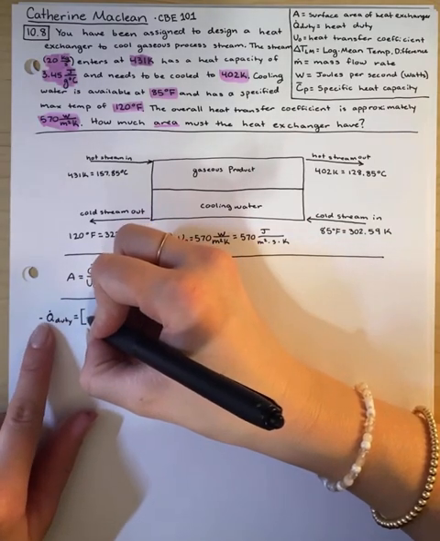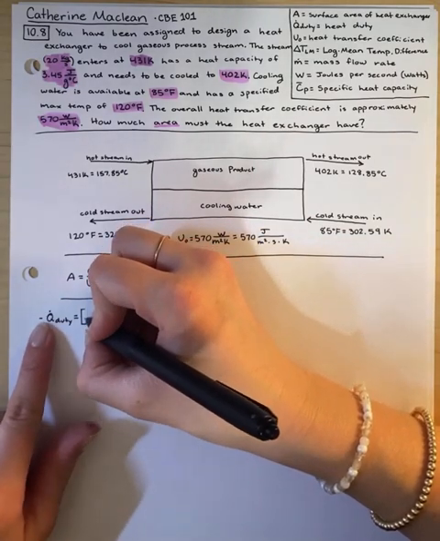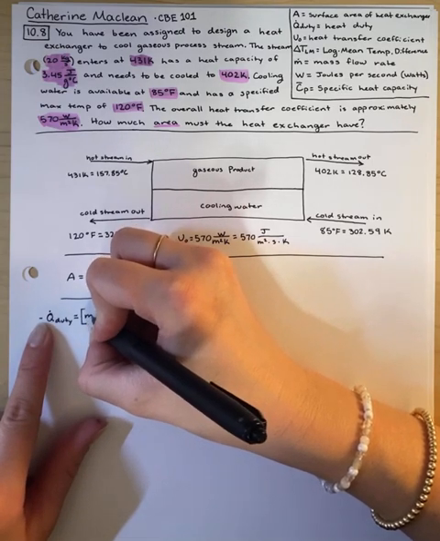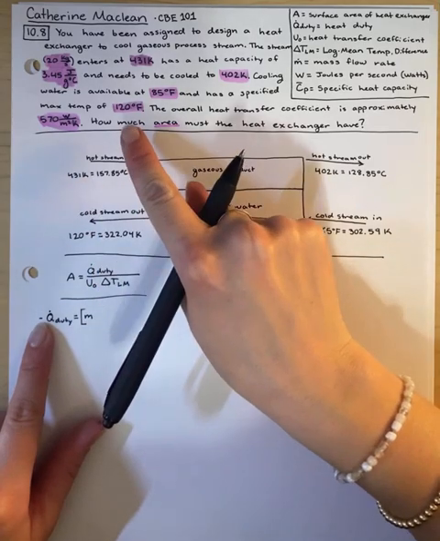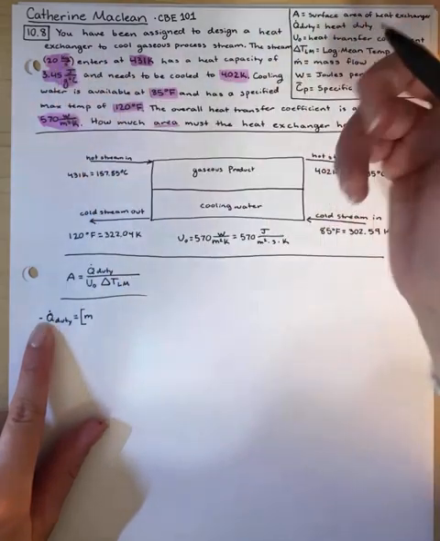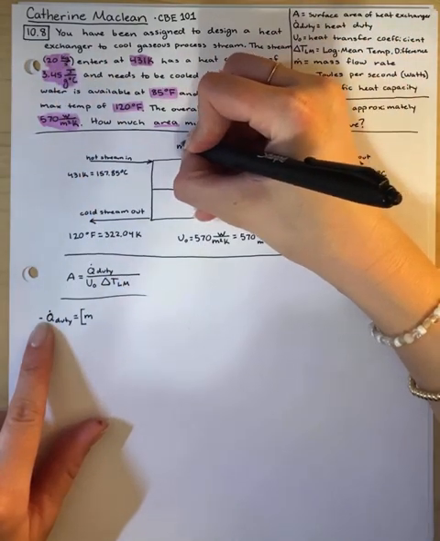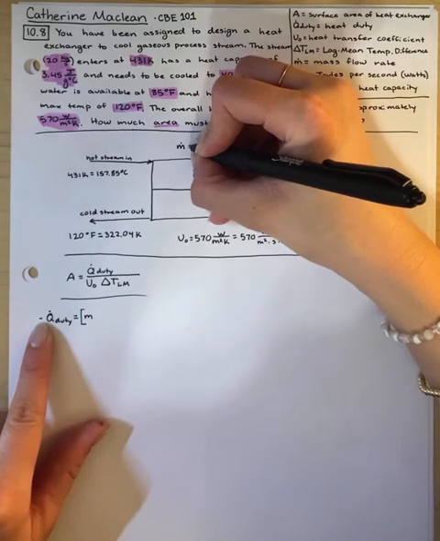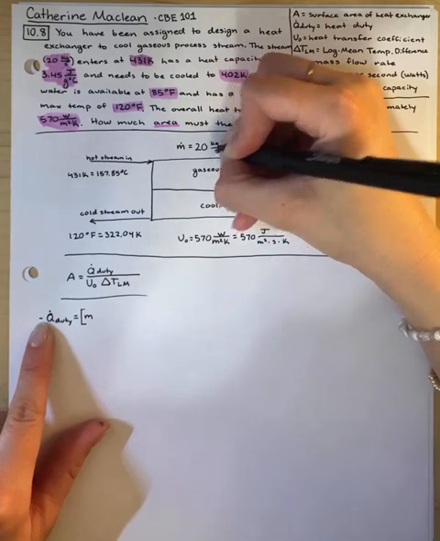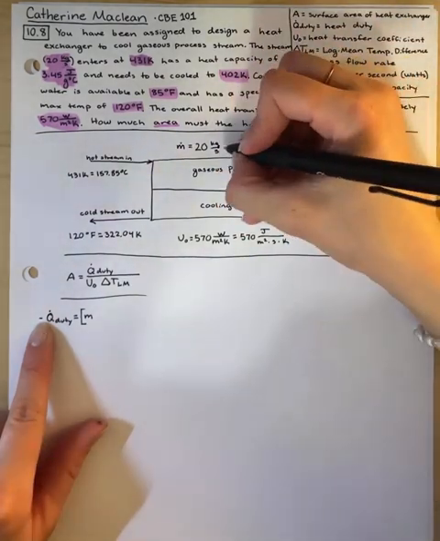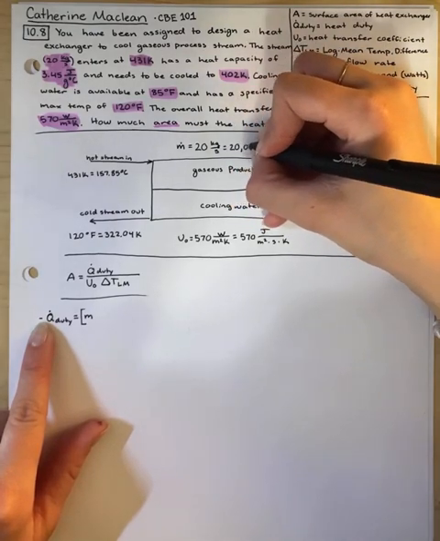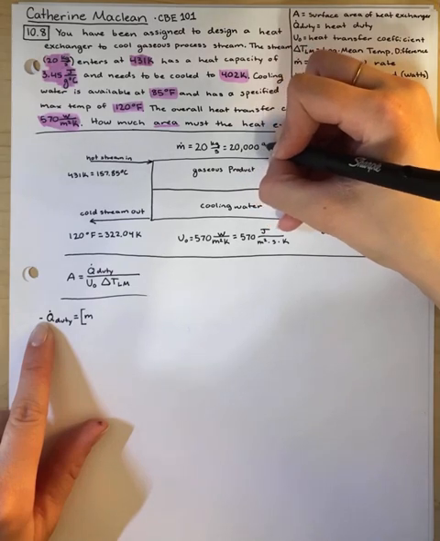So our negative Q duty, our heat duty, for this exchanger is equal to the mass flow rate, which is right here, 20 kilograms per second. Quick note, we're going to have to turn this into grams per second. So that's 20,000 grams per second.